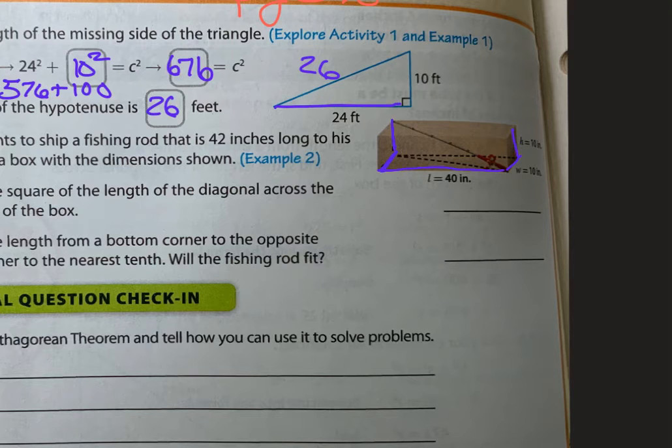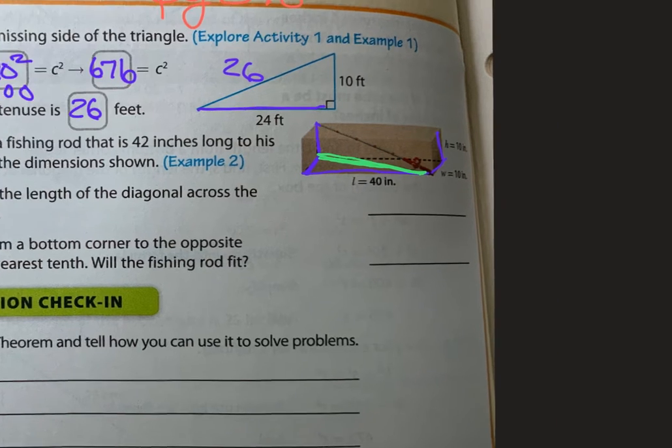But we're trying to find this diagonal from this corner to this corner. So it's going to be a couple steps. We're going to find the square of the length of the diagonal across the bottom of the box. So the first step we're looking for, I'll put it in green, is this one. That's the first question it's asking for. Okay. So let's use the Pythagorean theorem.